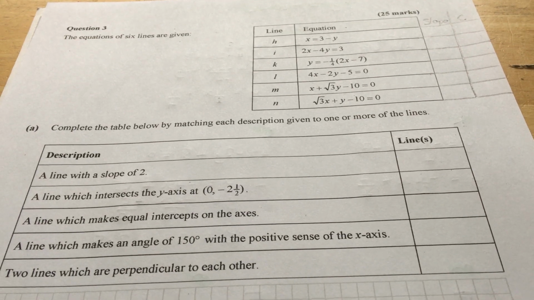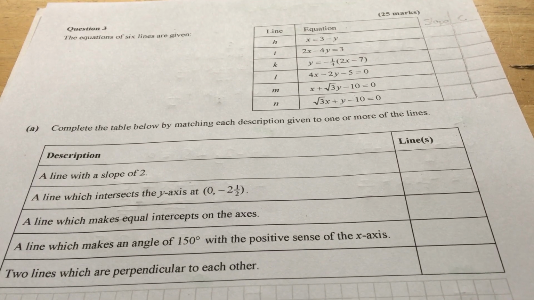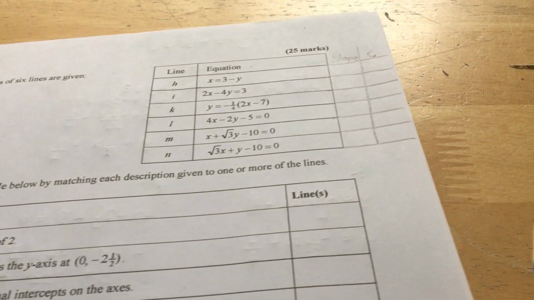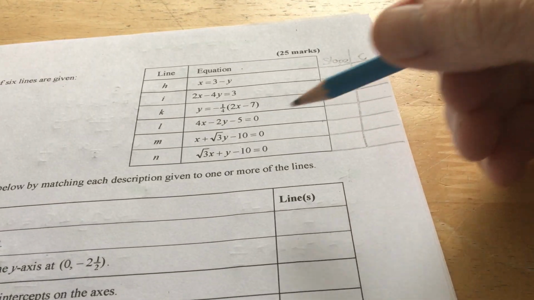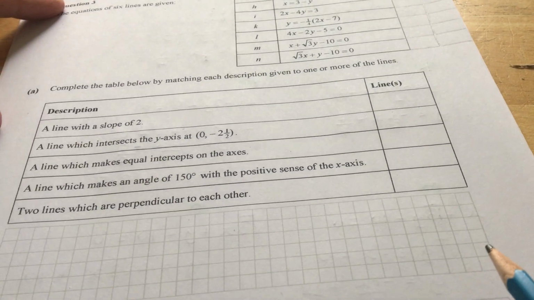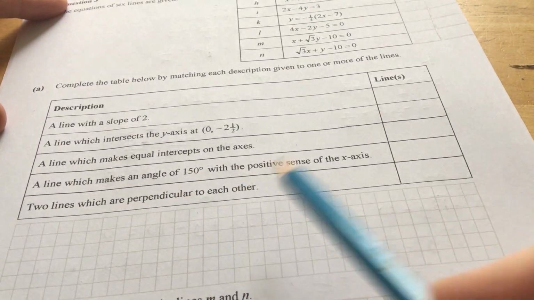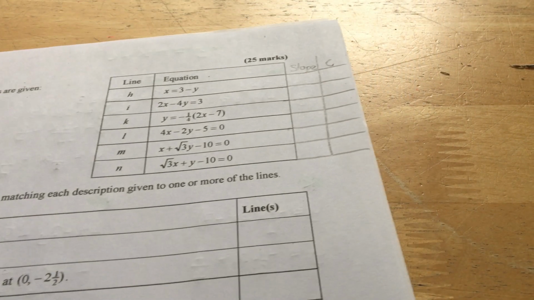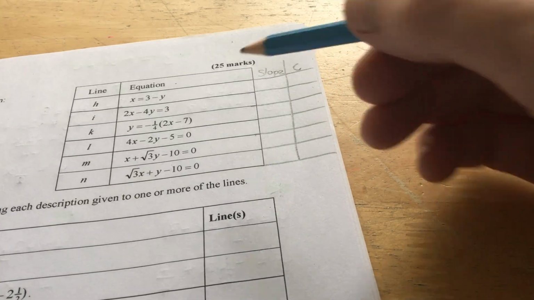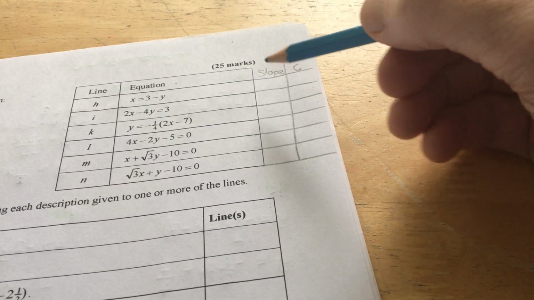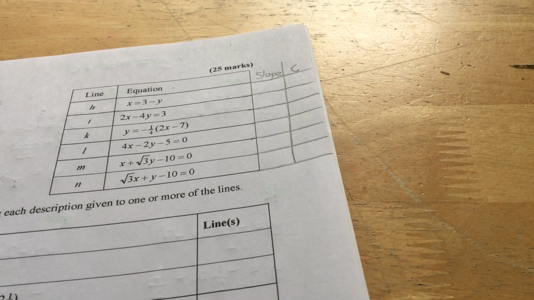The 2013 line question. The equations of 6 lines are given, up here. What I've done is I've added in an extra column based on the type of the question. It's pretty much based on slopes and intercepts. So the handiest thing to do in this question, it doesn't leave room.